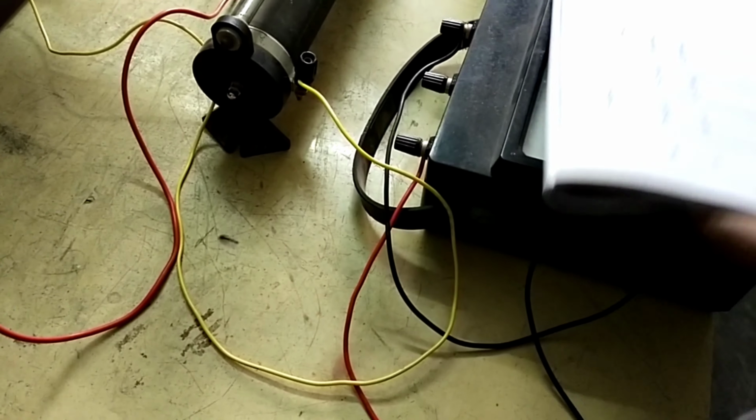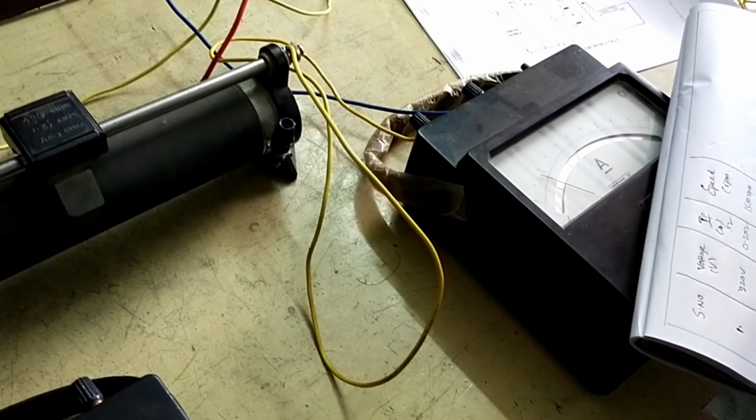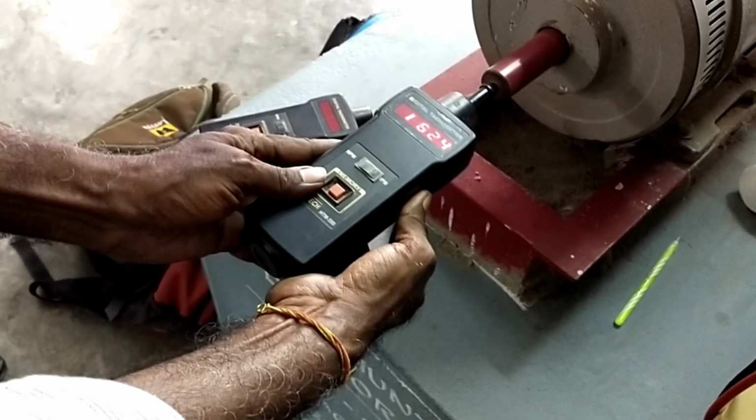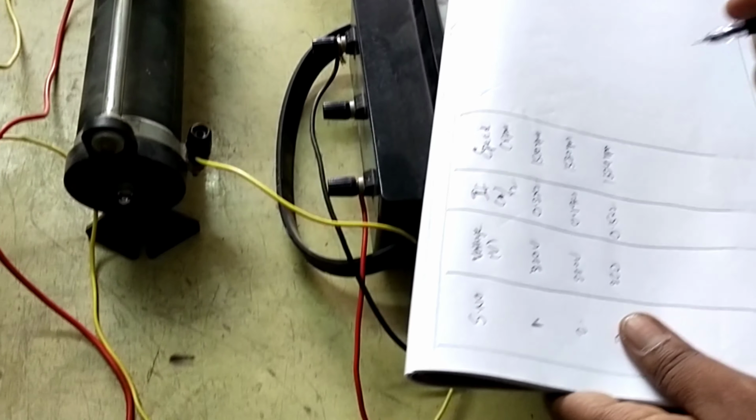Again we have to note down all 3 meters: 220 volts, ammeter 0.15 into 2, and speed is 1624 RPM.